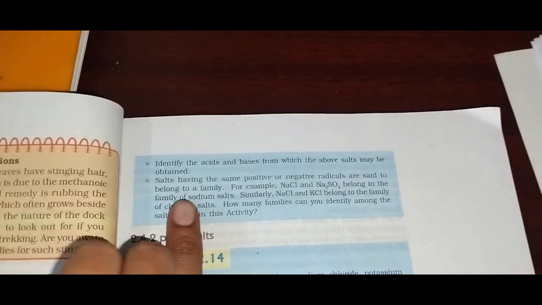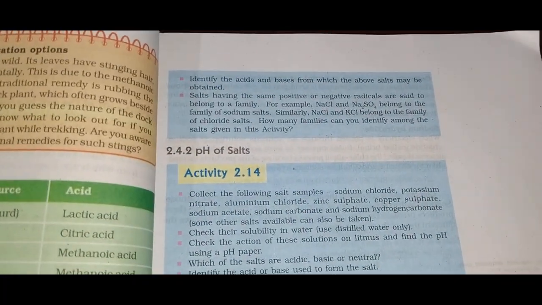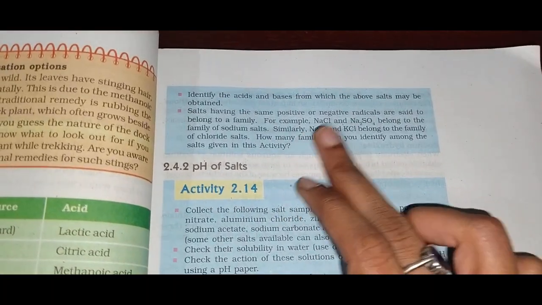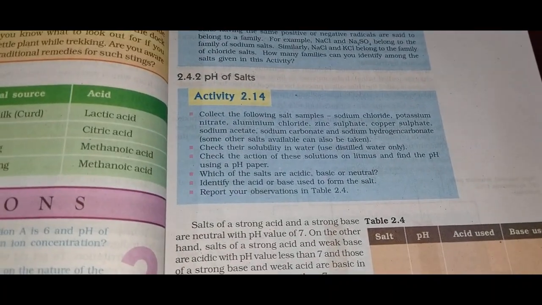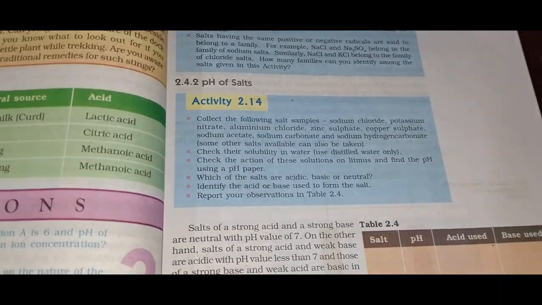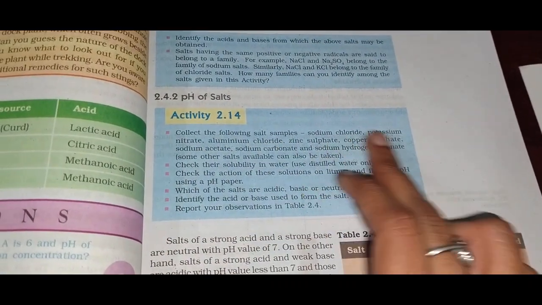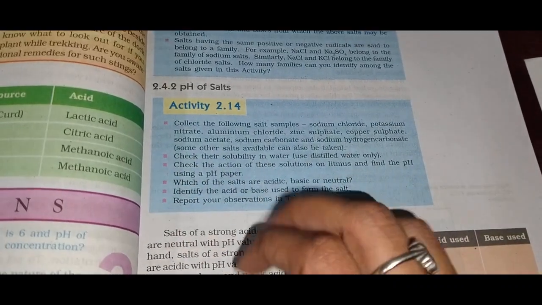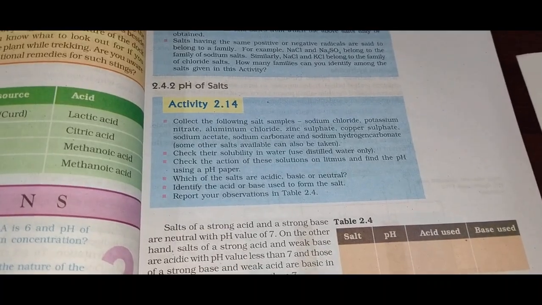Salts that have common positive or negative radicals are said to belong to a family. For example, NaCl and Na2SO4 belong to the sodium salts. Similarly, NaCl and KCl belong to the chloride salts. So what is the pH of the salts? Actually when we think of salts, we can say they are neutral. Yes, no? Collect the following samples: sodium chloride, potassium nitrate, aluminum chloride, zinc sulfate, copper sulfate, sodium acetate, sodium carbonate, sodium hydrogen carbonate, and whatever salts are available to us.